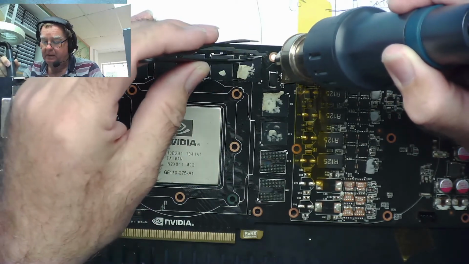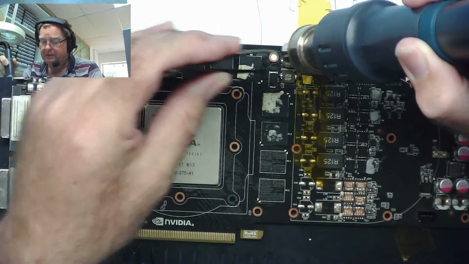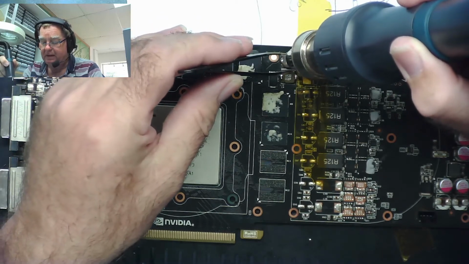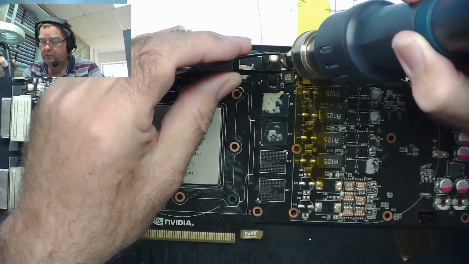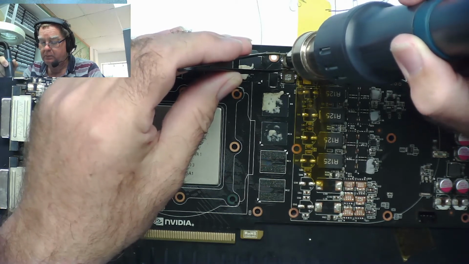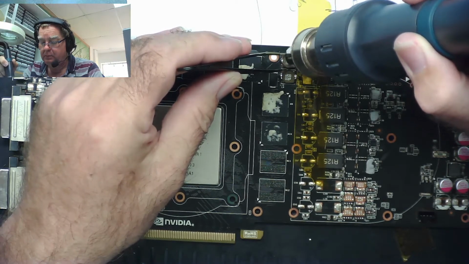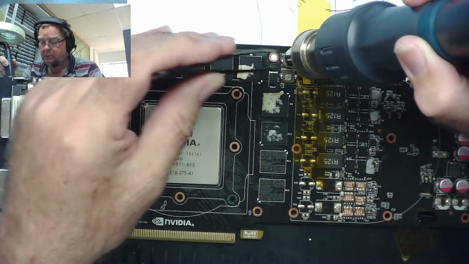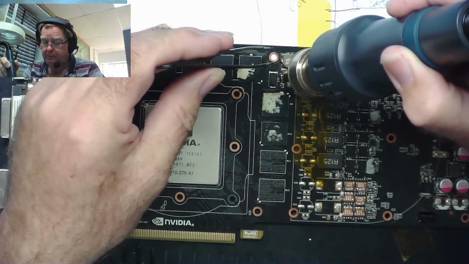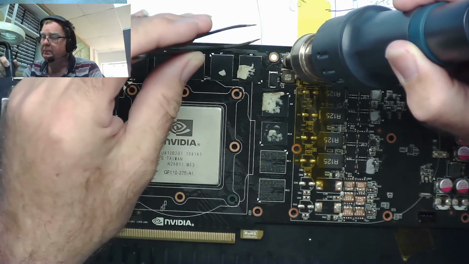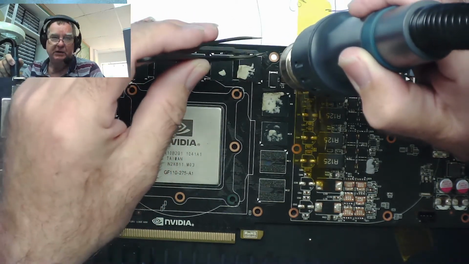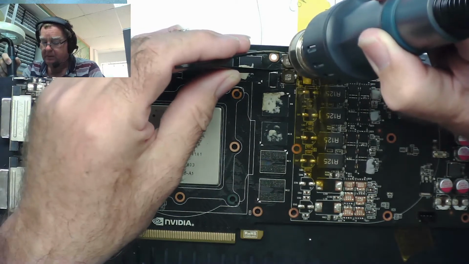Right, look, the leaded solder's melting, I can see that. Let's get heat right on the top of it now. This is why you need a good hot air, by the way.